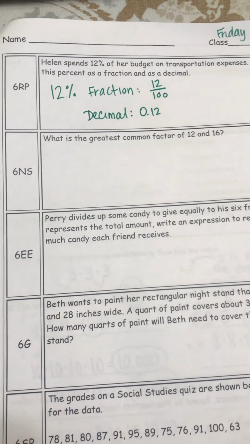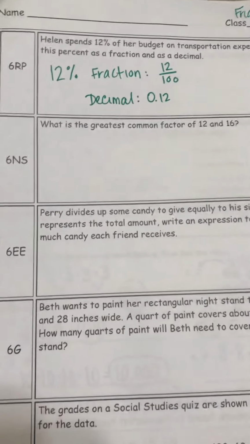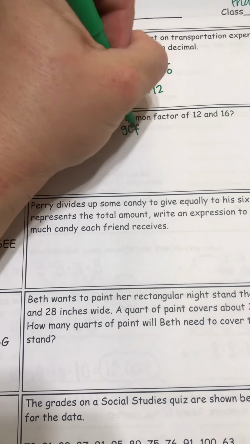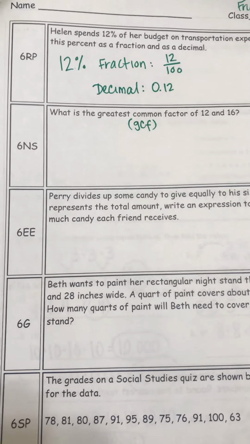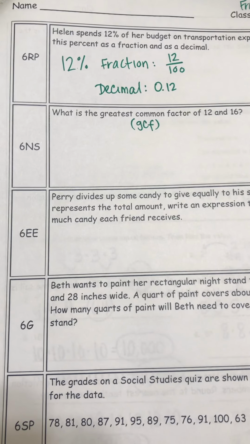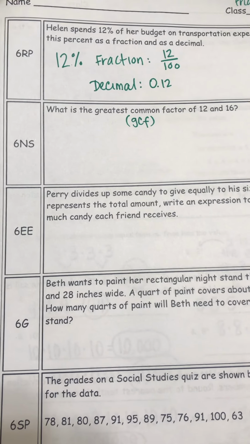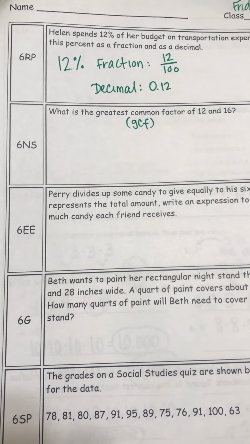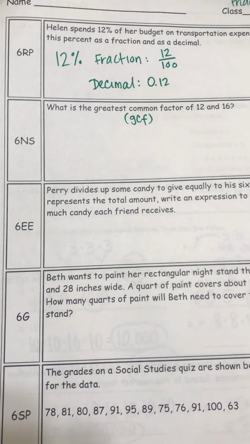Okay, let's look at the second problem. The second problem, GCF, greatest common factor. So we practice this a lot. If you have your notebook, check back in your notebook, check back on what we did before. I want you to try it on your own. Come back and check your answer.